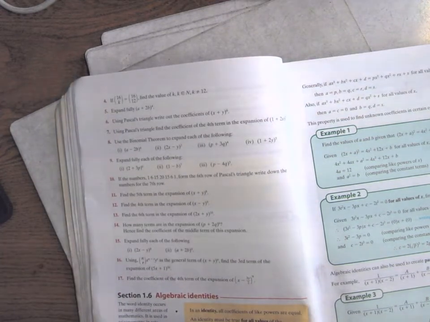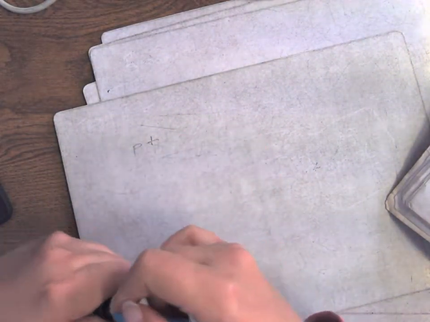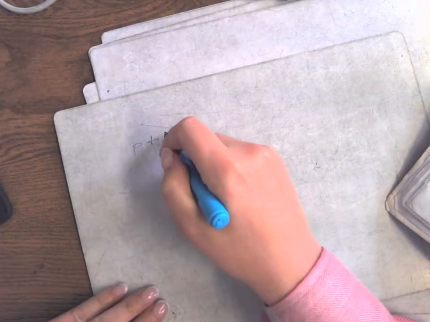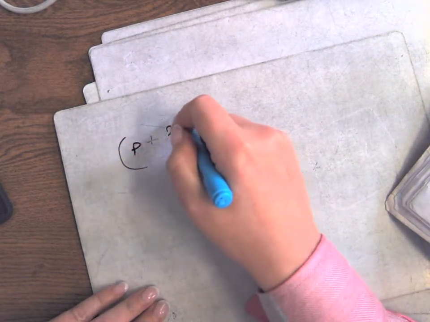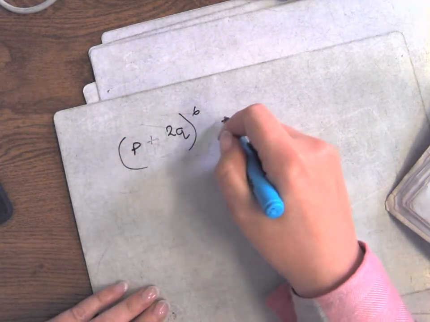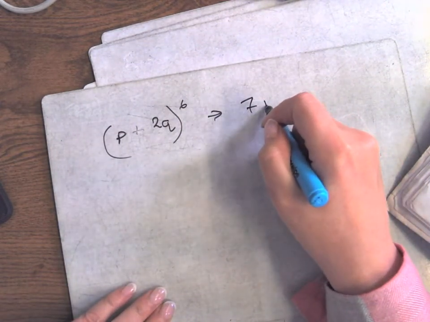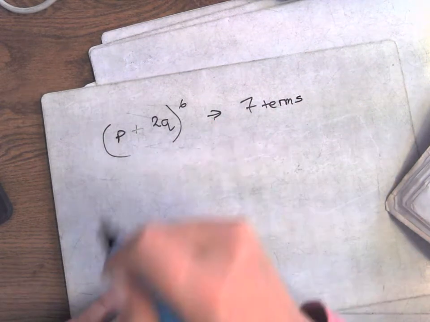How many terms are in the expansion p plus 2q to the power of 6? So p plus 2q all to the power of 6. How many terms are in that, please? 7. It's always one more than the power, so 7 terms.